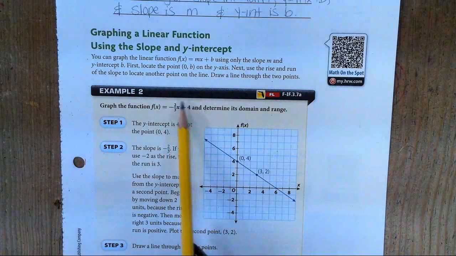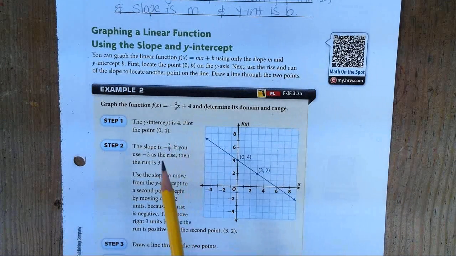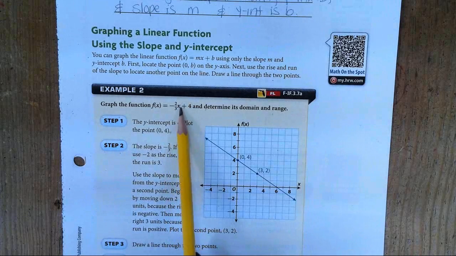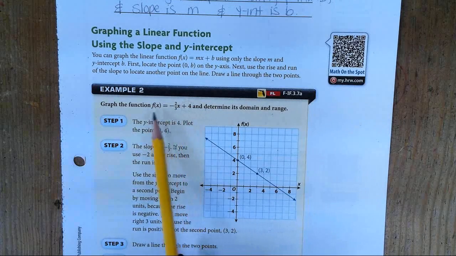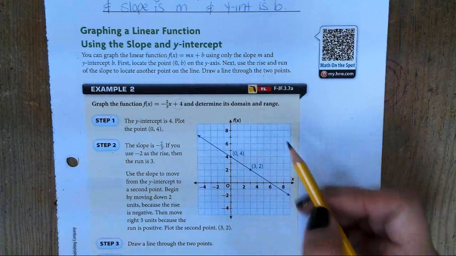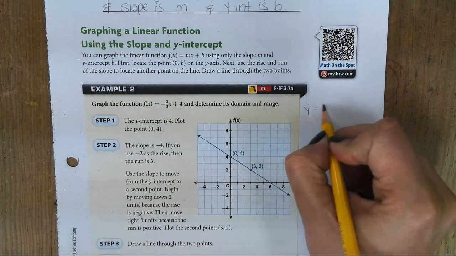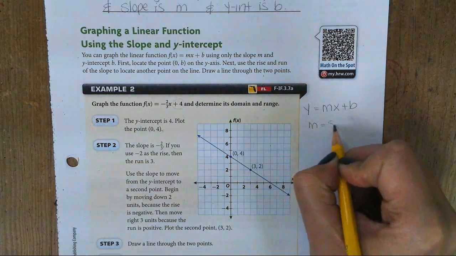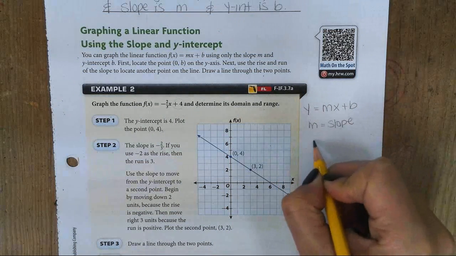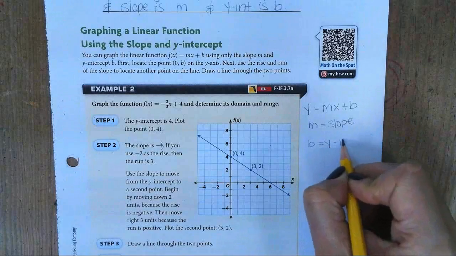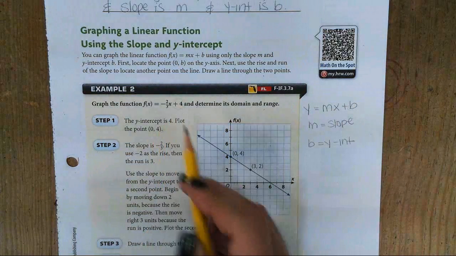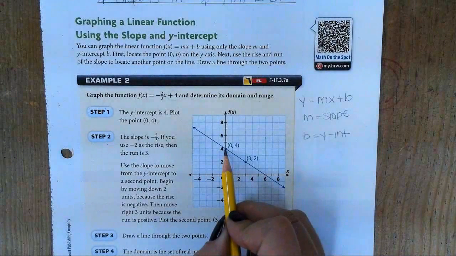What you first want to do whenever you're graphing a line is start off by plotting the y-intercept. As I mentioned before, this number right here, because this is in slope-intercept form, remember that y equals mx plus b, where m is your slope and b is your y-intercept. You want to use that number, which in this case is positive 4, and plot that first.